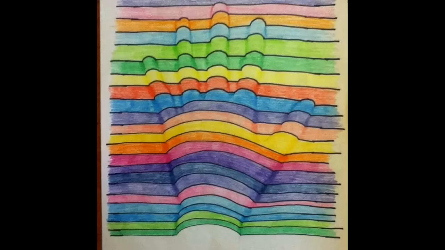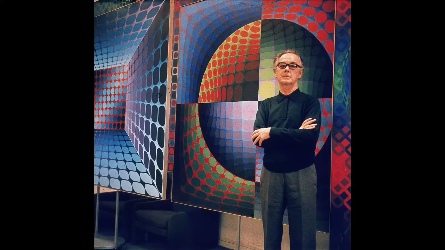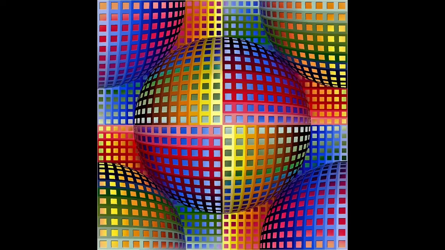But first, let's talk a little bit about Victor Vasarely, who is known as the godfather of op art. Victor was a French artist who really became popular in the 20th century. He was known as a 20th century artist because he was all about change.